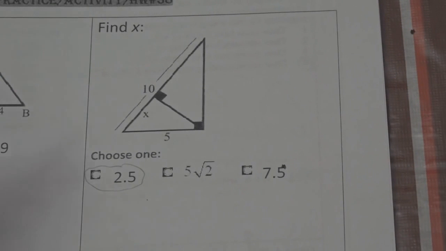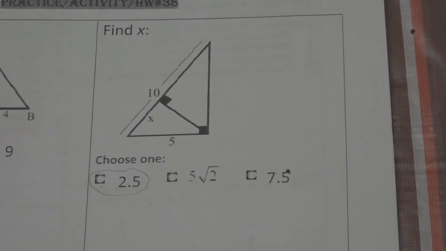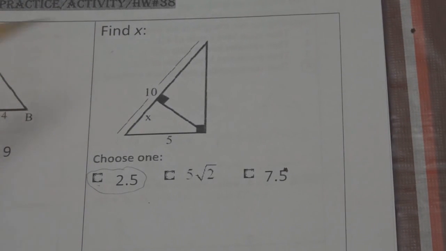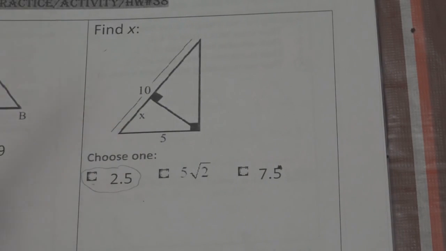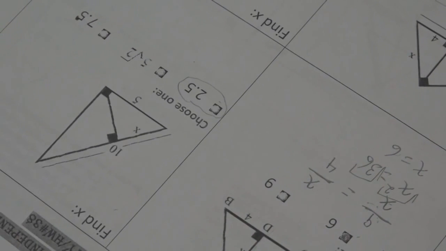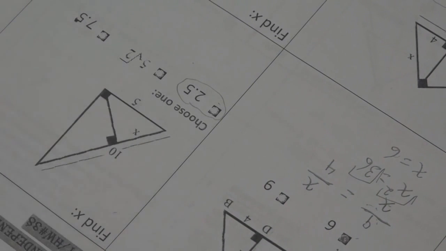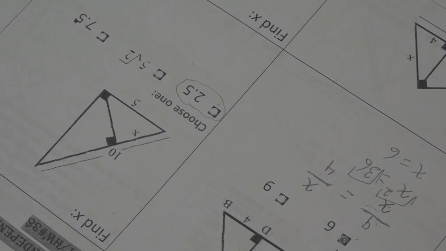All right. So once again, you have the answer right here. Now it says find x. Well, what do I have here? Let's take a look at this triangle in the following way. Okay? Now if you look at it like that, tell me, which theorem are you going to use? Are you going to use the altitude theorem or the leg theorem?